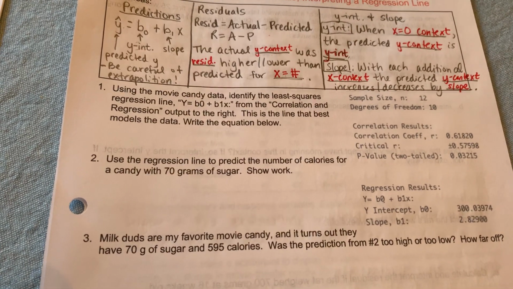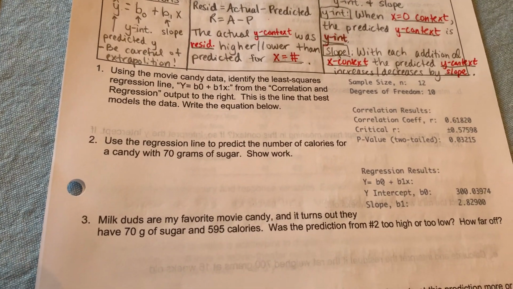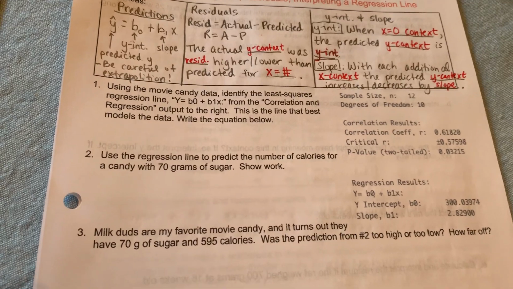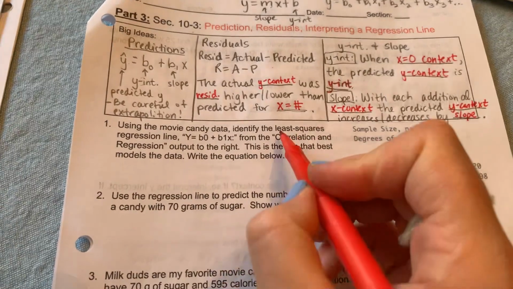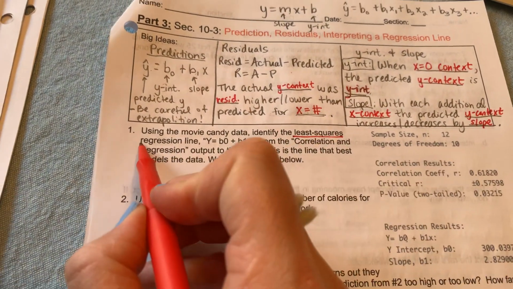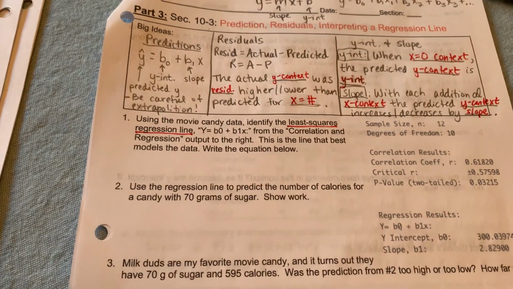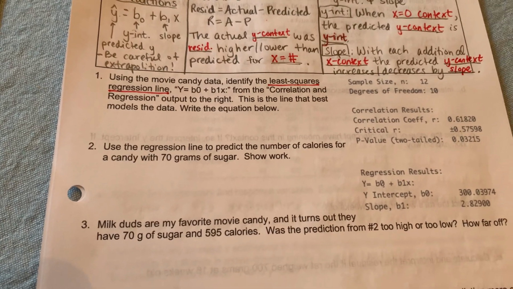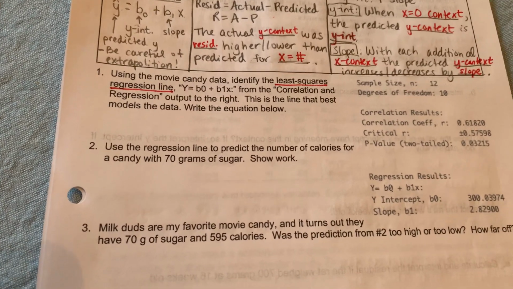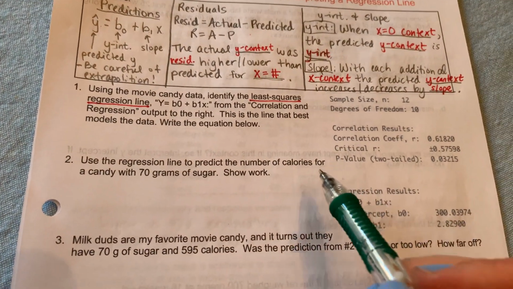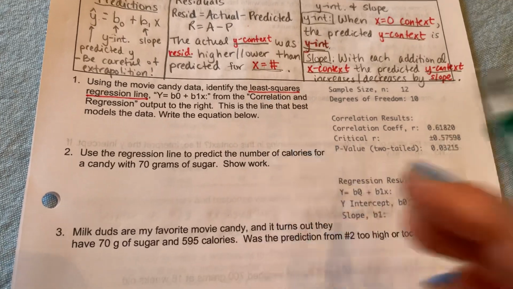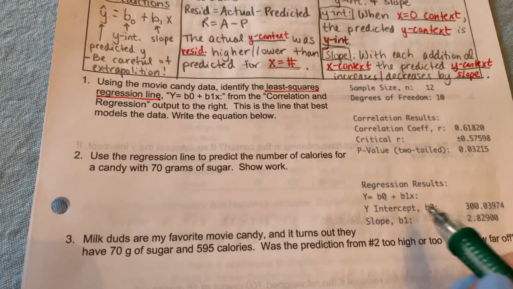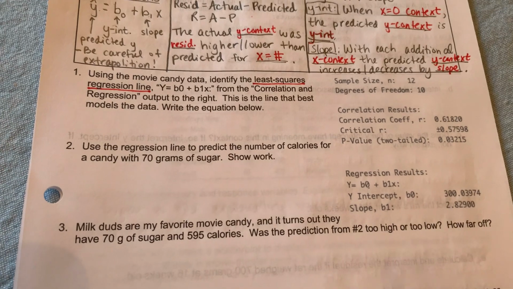Okay, so our problem says using the movie candy data, identify the least squares regression line. All right, so we haven't seen that before. Least squares regression line. Your book talks a little bit more about why it's called the least squares regression line. I'm not going to go into that. Know that there are other regression lines possible, but the least squares is the best, and so that's the one we use. And it is the one that's given in your regression results.